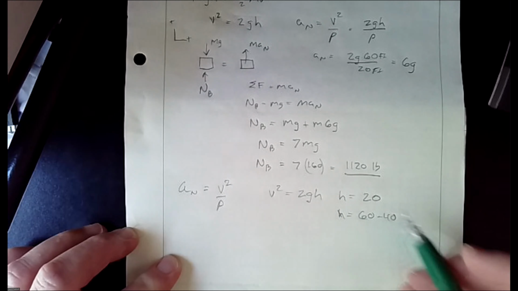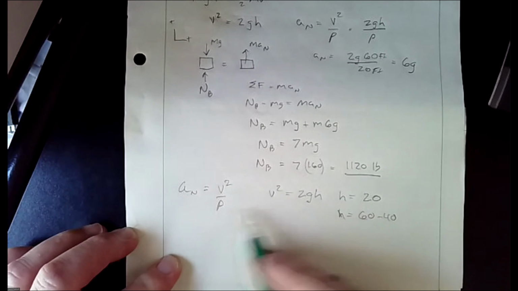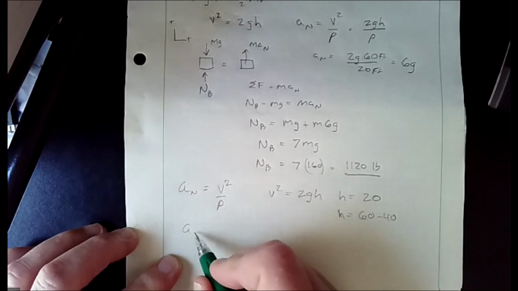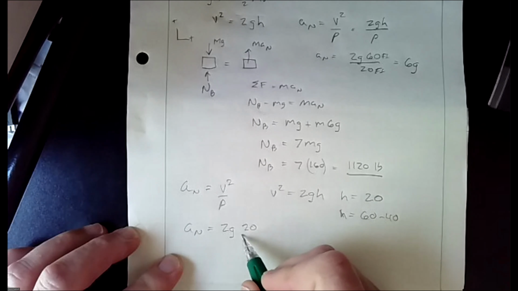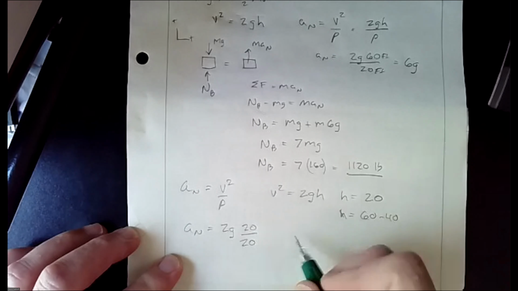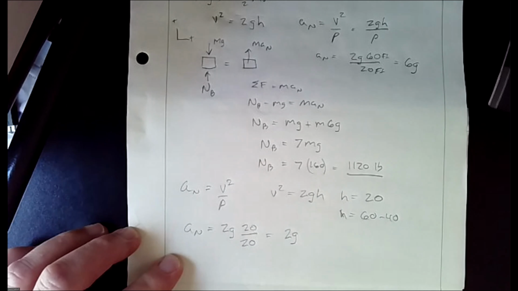So what we end up with is the normal acceleration equal to 2g times 20 over 20, or essentially the whole thing equals 2g. That's all the acceleration we have.